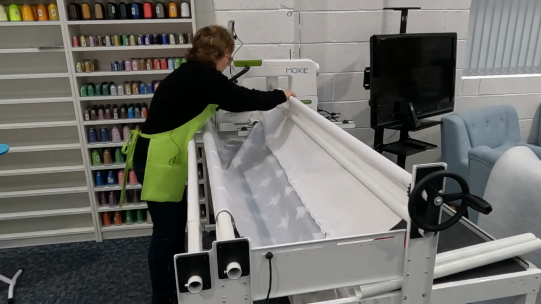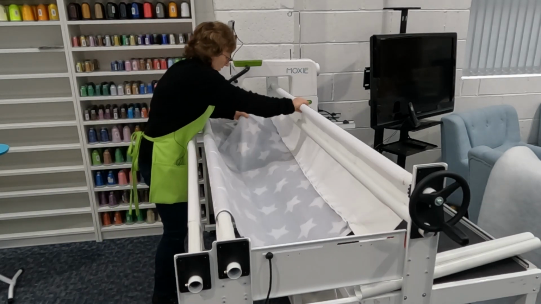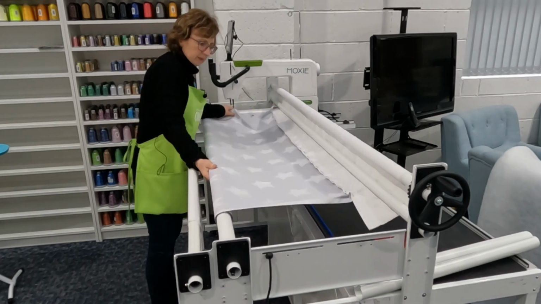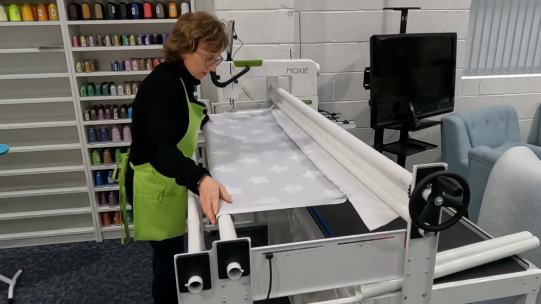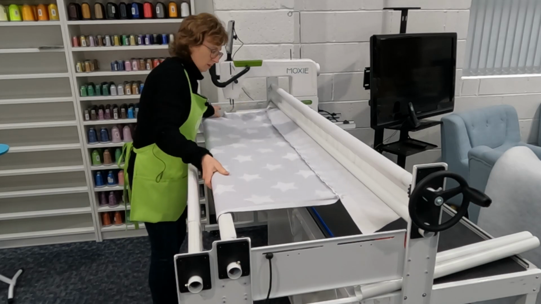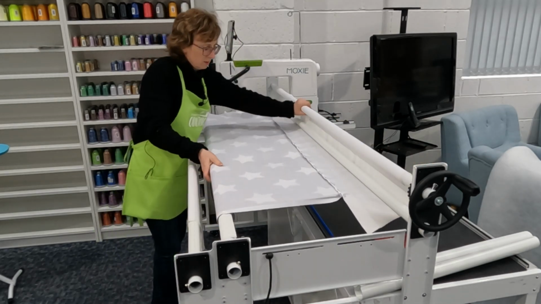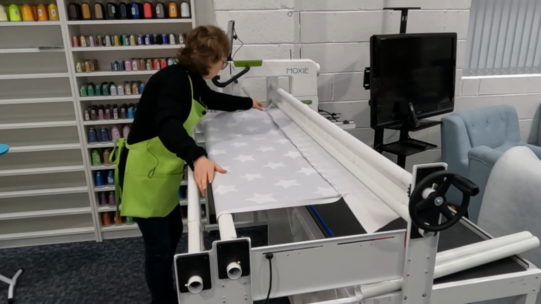There we go, let's just take that up. Now this is almost like a little table I've got. There we go. Put the stoppers on there, and just check it all looks good.